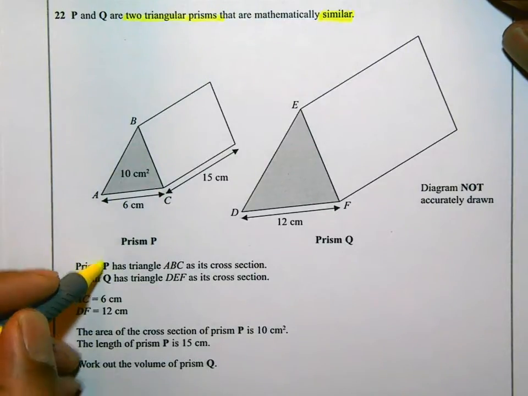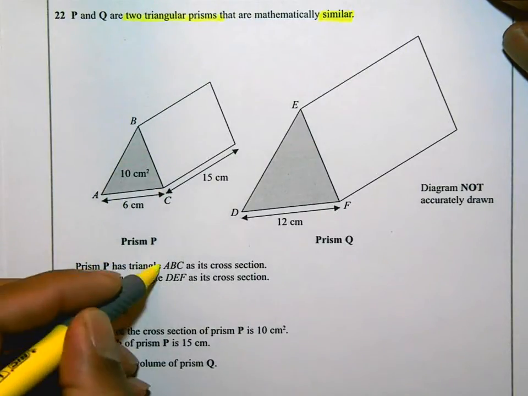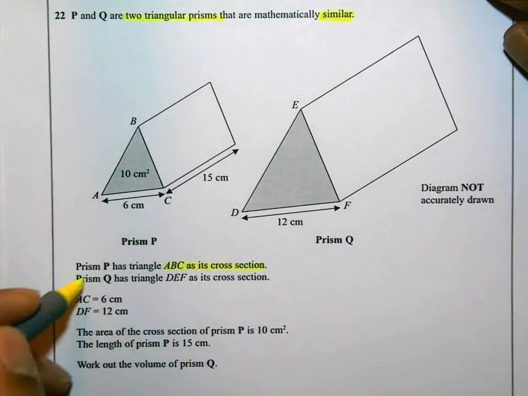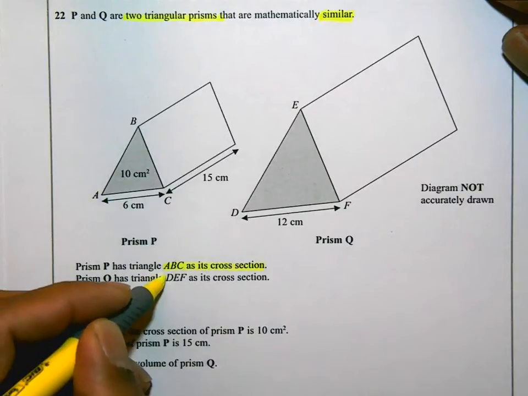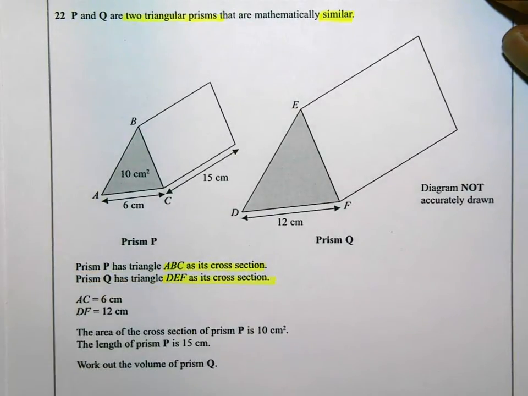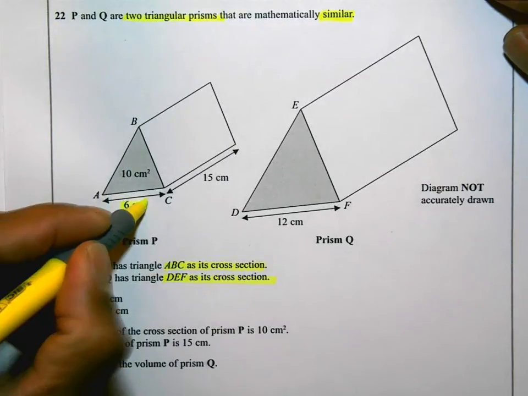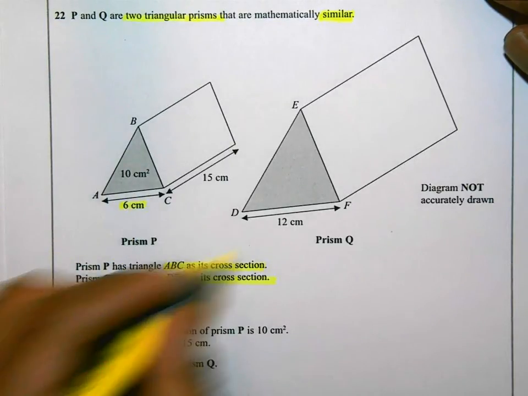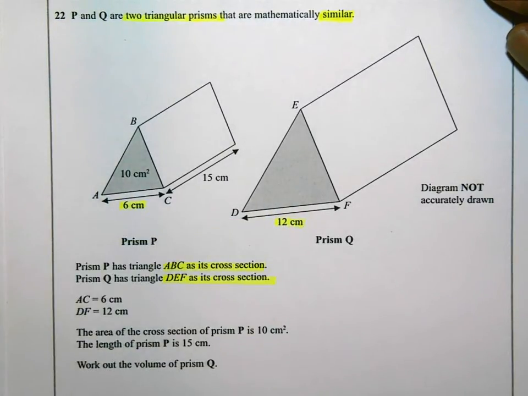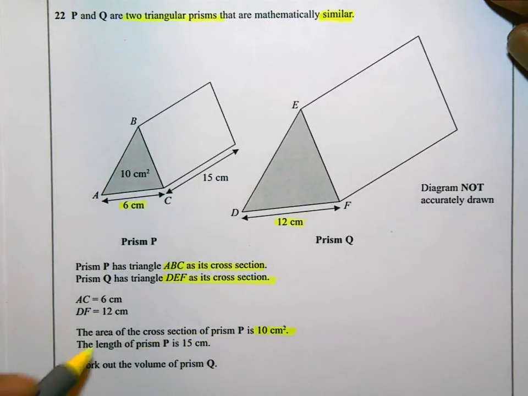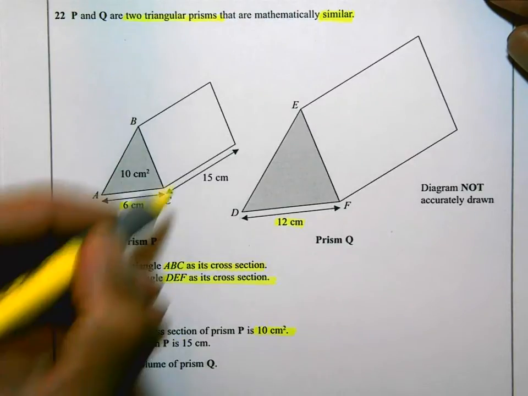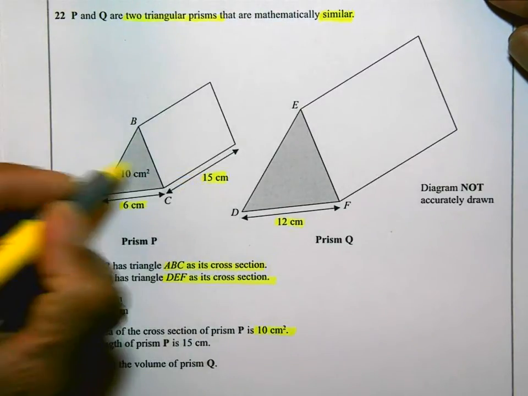Prism P has a triangle ABC as its cross section. Prism Q has a triangle DEF as its cross section. AC is 6 centimeters, DF is 12 centimeters. The area of the cross section of P is 10 centimeters squared. The length of the prism P is 15 centimeters. So all this information is given on the diagram as well.